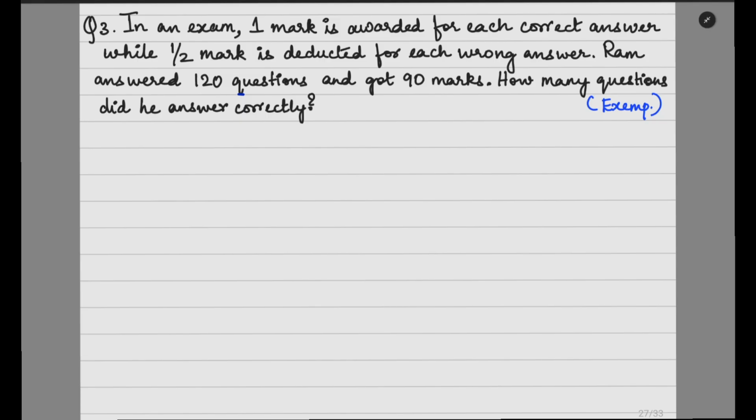Okay, so in an exam, 1 mark is awarded for each correct answer, while half a mark is deducted for each wrong answer. Ram answered 120 questions and got 90 marks. How many questions did he answer correctly?